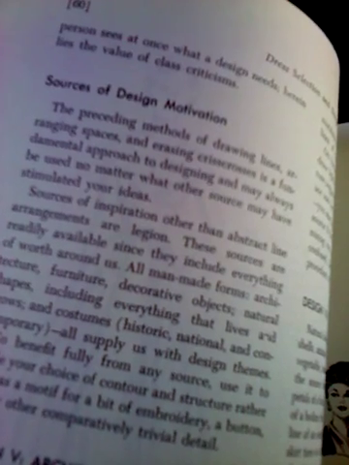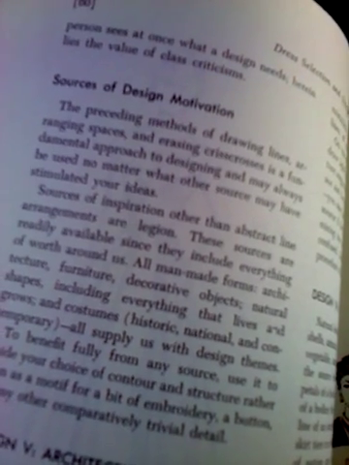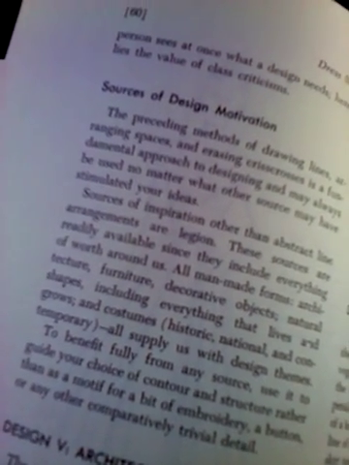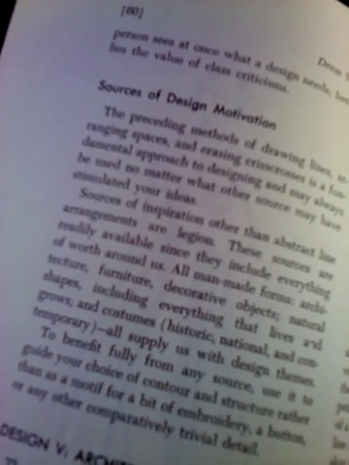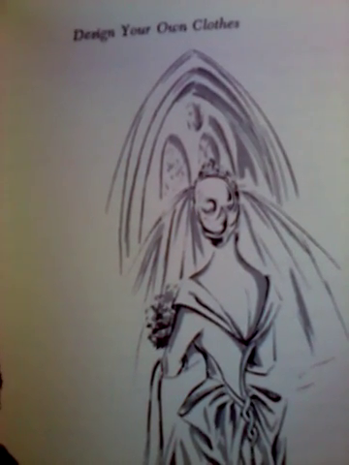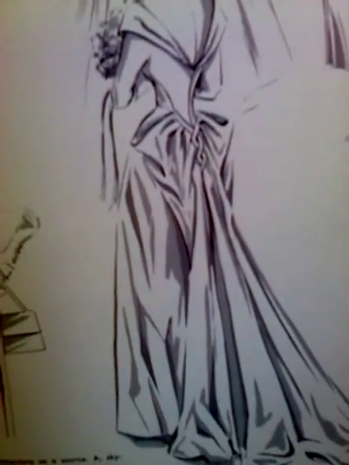Sources of design motivation. The preceding methods of drawing lines, arranging spaces, and erasing crisscrosses is a fundamental approach to designing and may always be used no matter what other source may have stimulated your ideas. Sources of inspiration other than abstract line arrangements are legion. These sources are readily available since they include everything of worth around us.